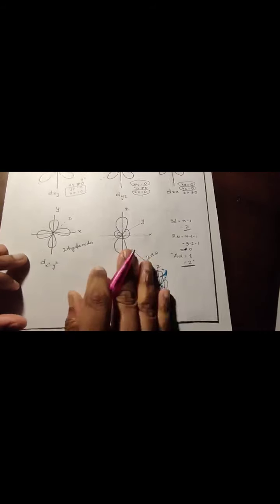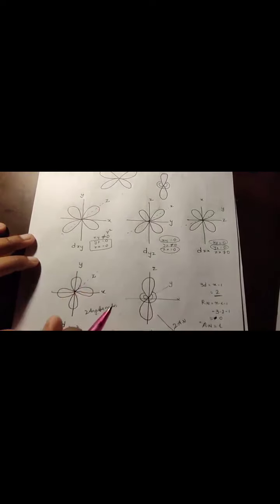Here the conical region where the probability of finding an electron is 0 is also considered as an angular node. So one angular node, one cone, and second angular node, second cone. So there will be two angular nodes in dz square. So these 5d orbitals will have two angular nodes.